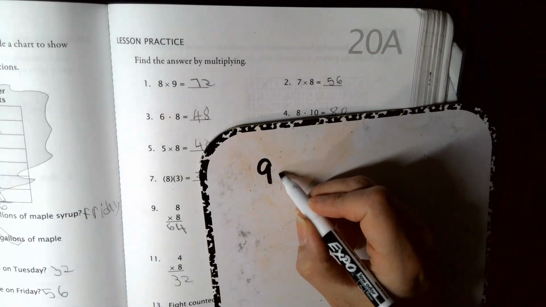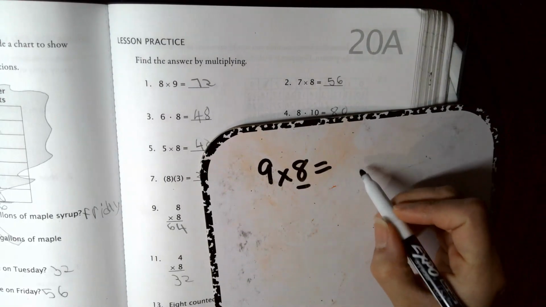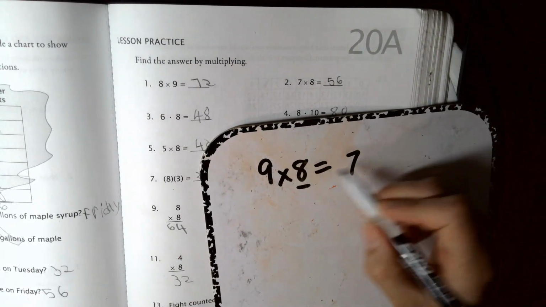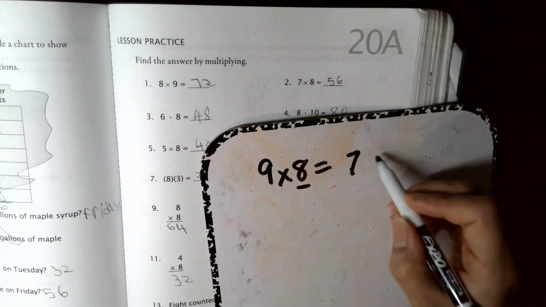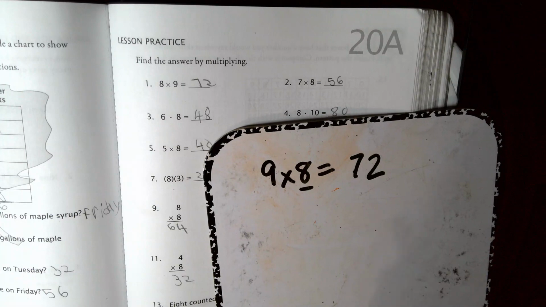So 9 times 8, we look at the number that's being multiplied by 9. We do 1 less, which is 7. 8 minus 1 is 7. And then 7 plus 2 gives us 9, so it's 72. Okay? So remember that way.